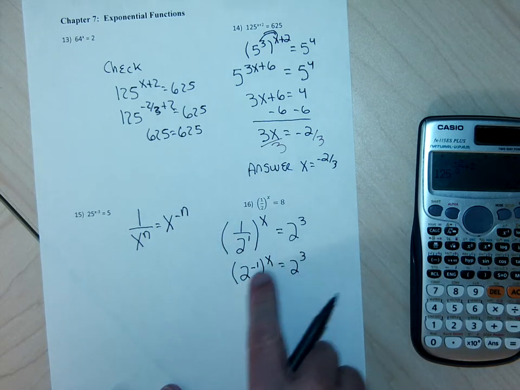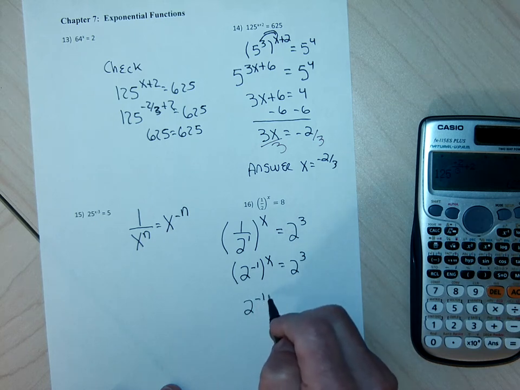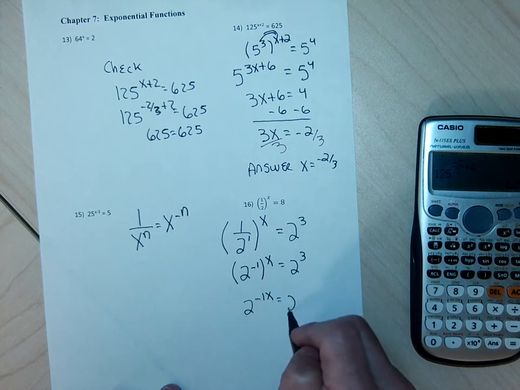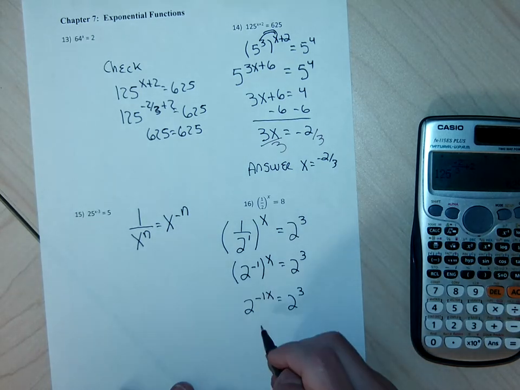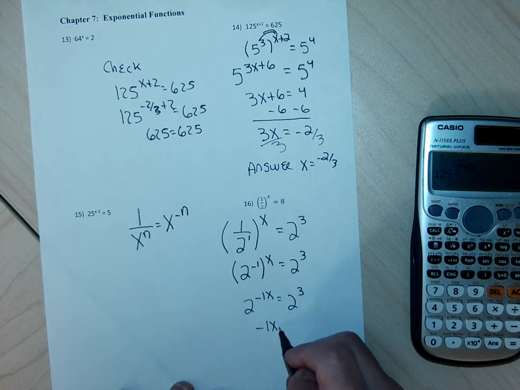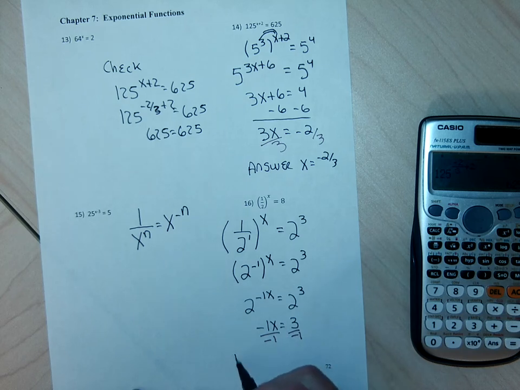Now I'm going to clear the parentheses by multiplying the exponents, and I'm going to get 2 to the negative 1 times x equals 2 cubed. Now both sides have the same base, so I'm going to drop the bases and set the exponents equal to each other and do the algebra to solve for x, which is just dividing by negative 1. This is going to give me my answer, if I haven't messed up, of x equals negative 3.